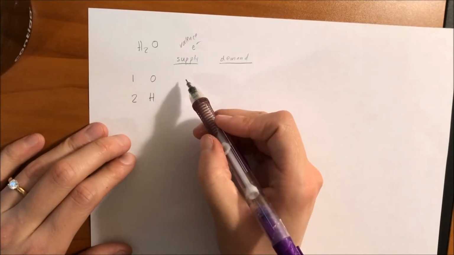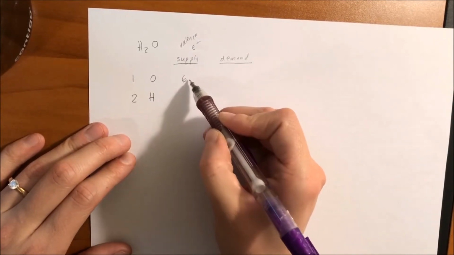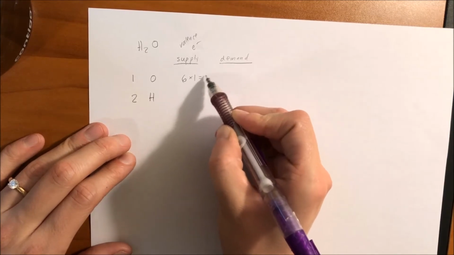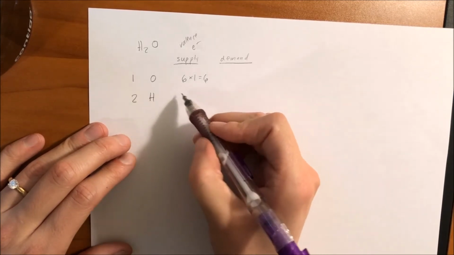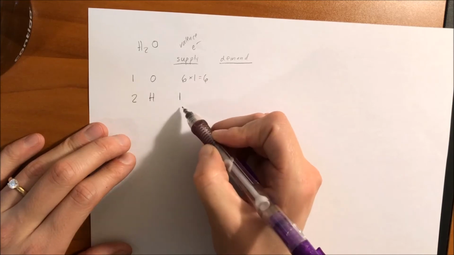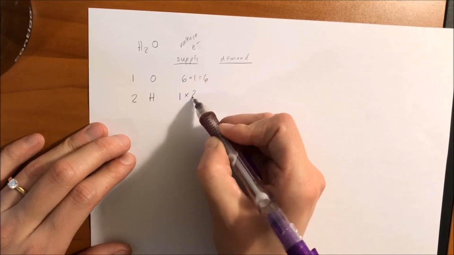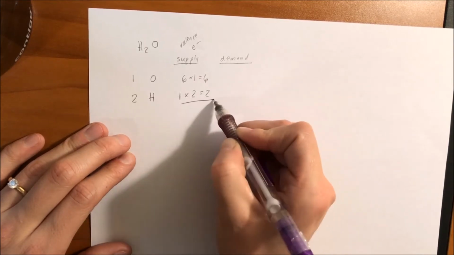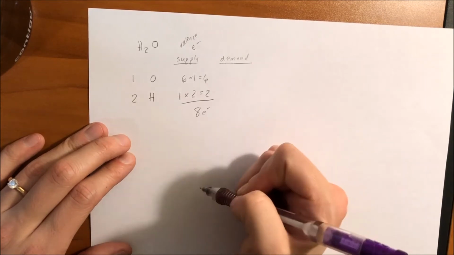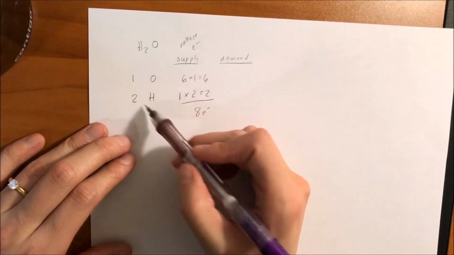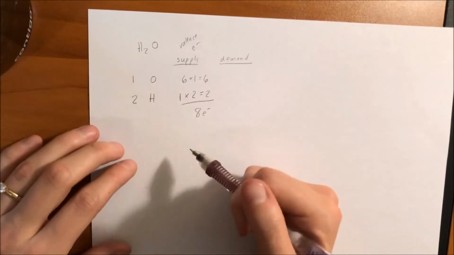So oxygen normally will supply 6 valence electrons. Since there's 1 oxygen, that's a total of 6. Hydrogen, each hydrogen supplies 1 valence electron. Since there's 2 hydrogens, that's a total of 2 supplied. So overall, we have 8 electrons that our atoms are already supplying.